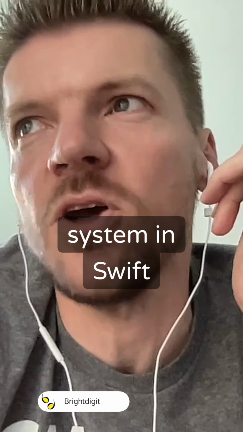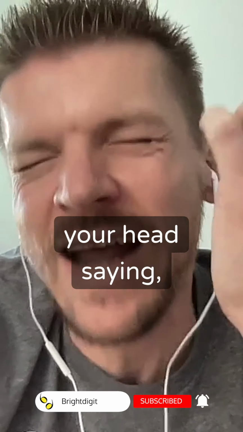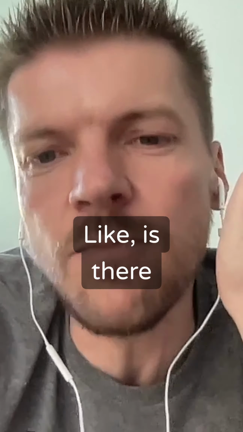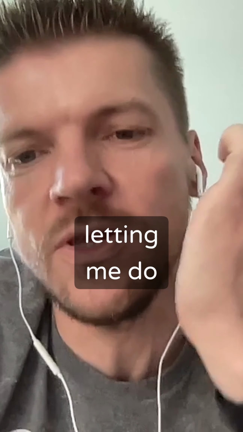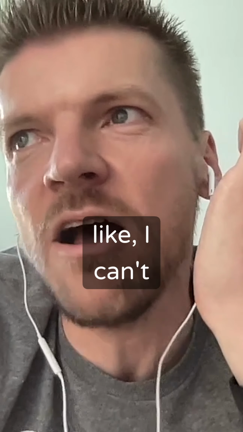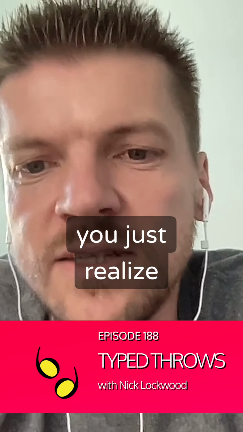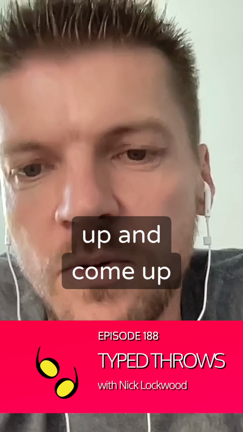The type system in Swift often, if you try and do something like this, you can spend a lot of time scratching your head saying, how can I represent this? Is there some way that I can trick the type system into letting me do this? I know it's legitimate. I know what I'm doing, but it just won't let me do it because I can't explain to the compiler what I'm trying to do. And sometimes you just realize there's no way of doing it and you just have to give up and come up with a different approach.